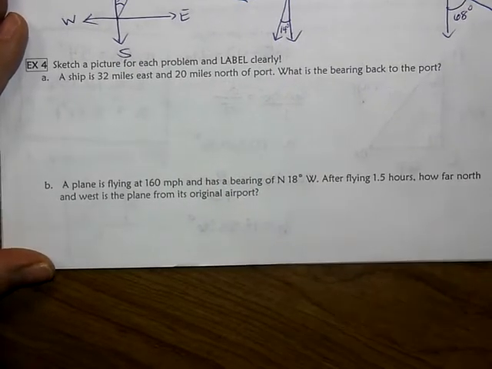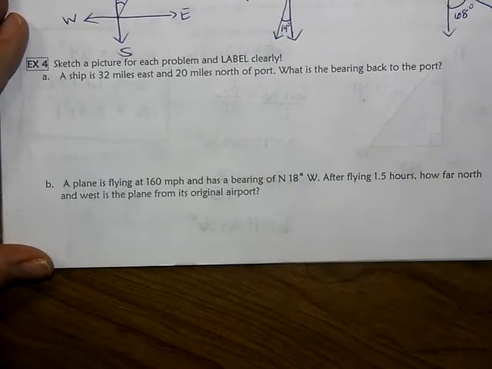Okay, so here's what we want to do. We want to draw our picture first. Okay, so let's just choose a point anywhere for our port.